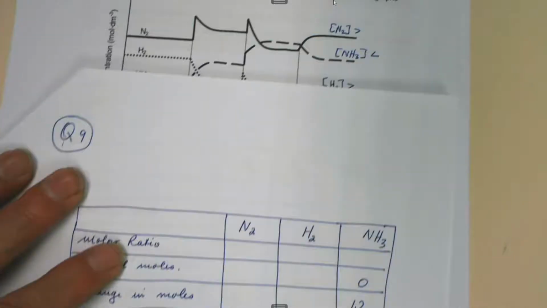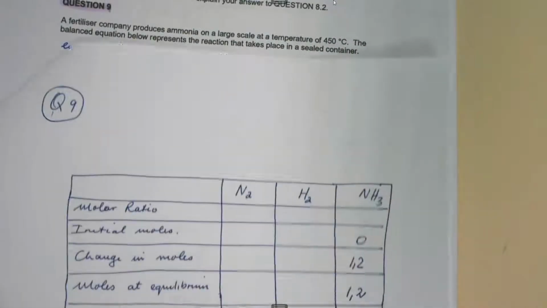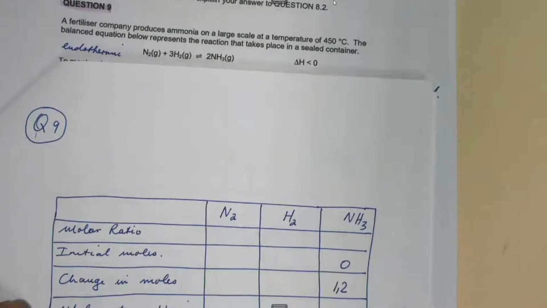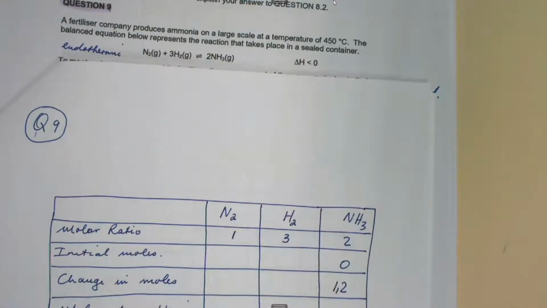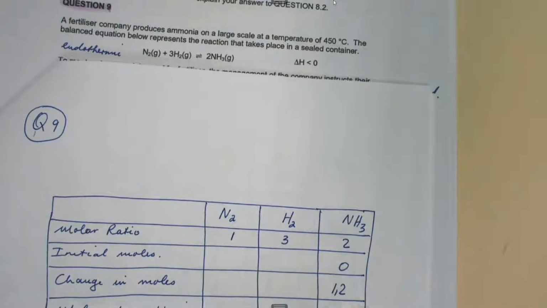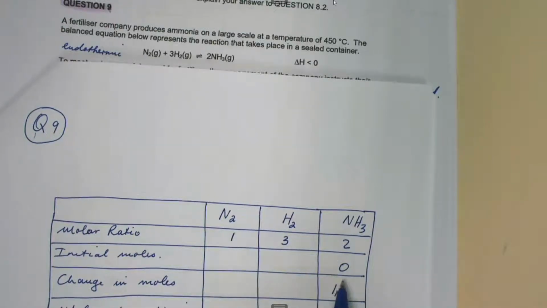Looking at my balanced equation, I can then indicate that my ratio was 1, 3, 2. Okay, so that I now do have. Now I can say, for 1.2 moles to form, I can go to my balanced equation.